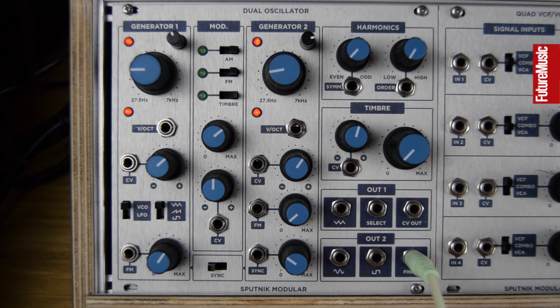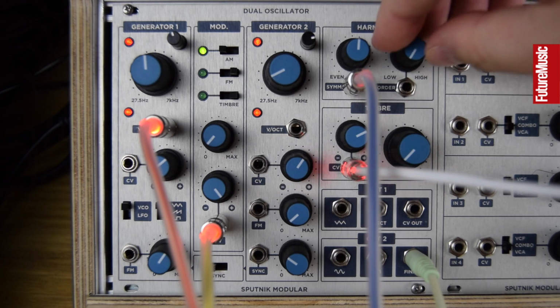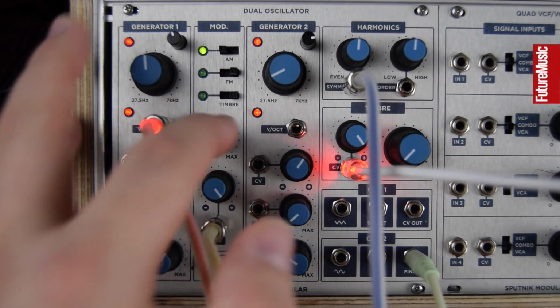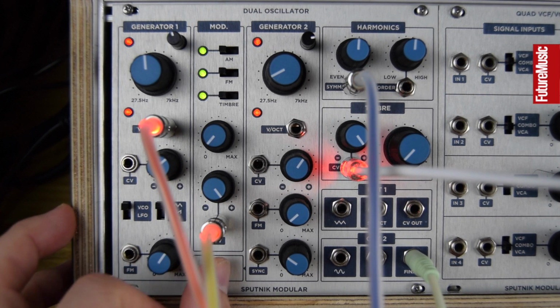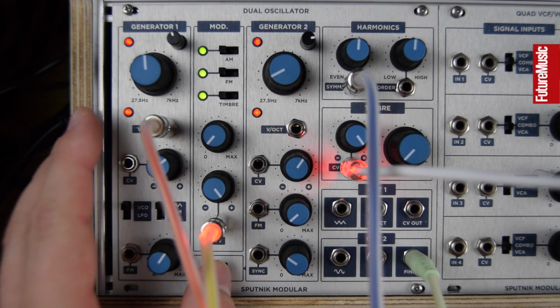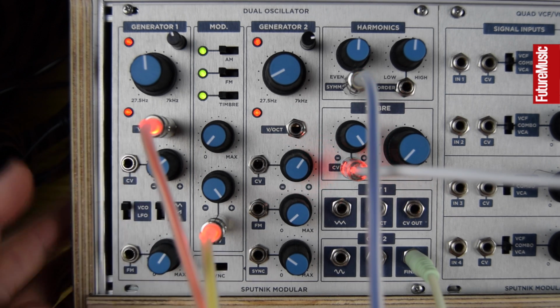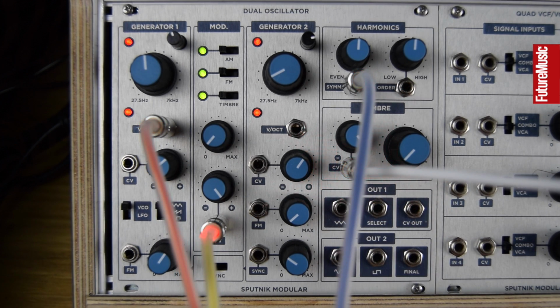Let's get in there with some modulation, and I'm going to use some LED cables so you can see what this modulation actually is. So there's loads of tones to be had from that thing.